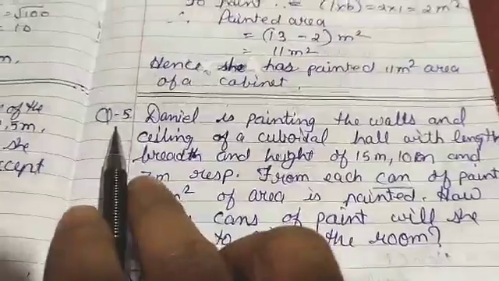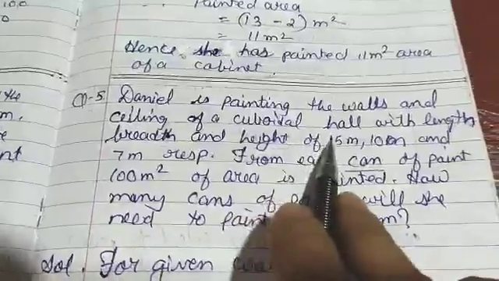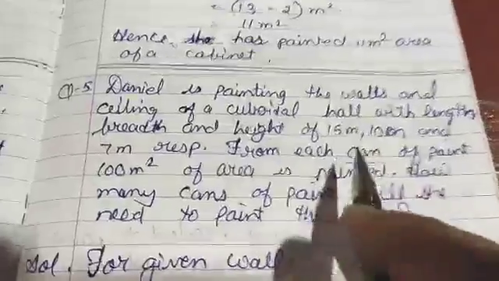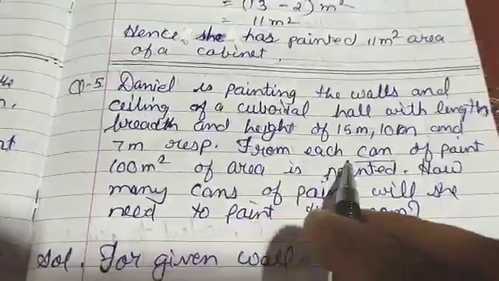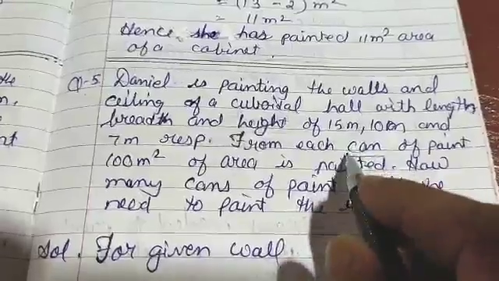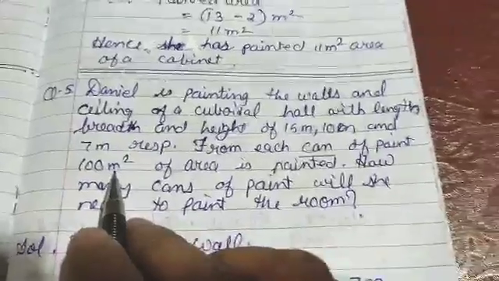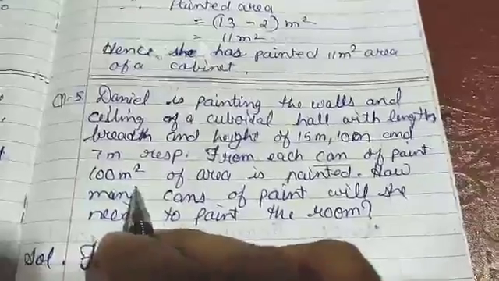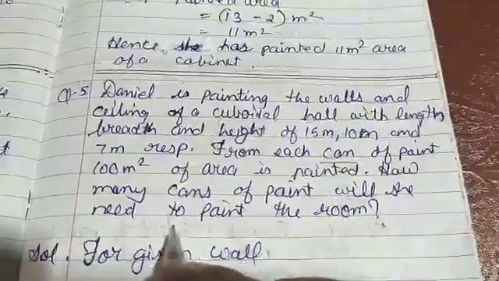Now let us see question number 5. Daniel is painting the walls and ceiling of a cuboidal hall with length, breadth and height of 15 meter, 10 meter and 7 meter respectively. From each can, you can understand, can means a color can, of paint, 100 meter square of area is painted, meaning one can covers 100 meter square. How many cans of paint will be needed to paint the room?